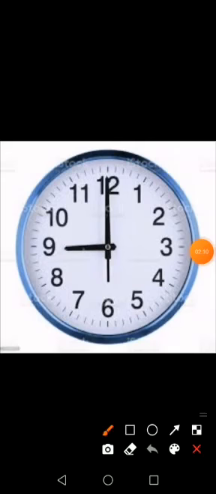So if the hour hand is on the 8, can you see? If the hour hand is on the 8 and the minute hand is on the 12, what's the time? It is 8 o'clock, right? If the hour hand is on the 3, okay, and the minute hand is on the 12, what is the time? It is 3 o'clock. Okay, student?